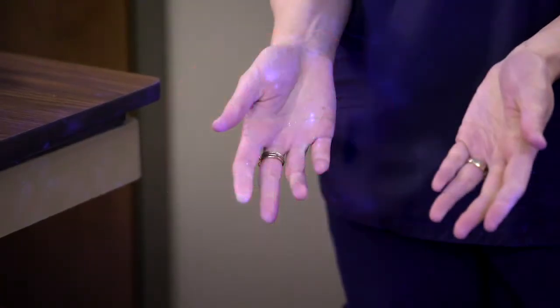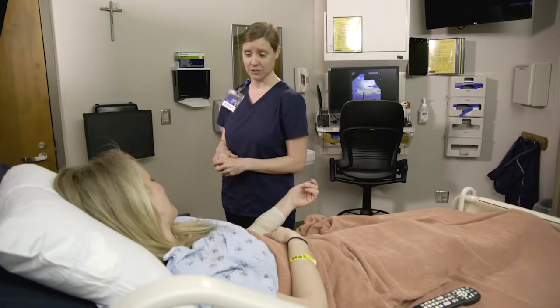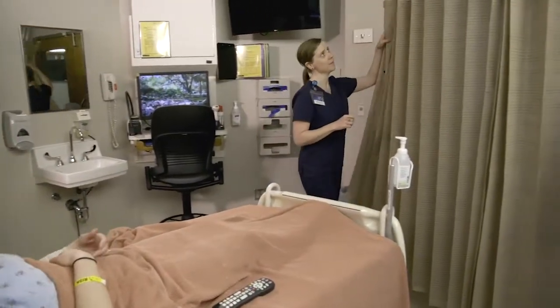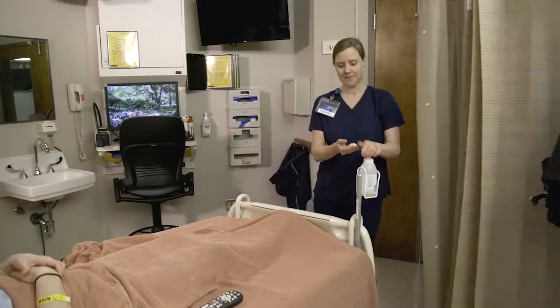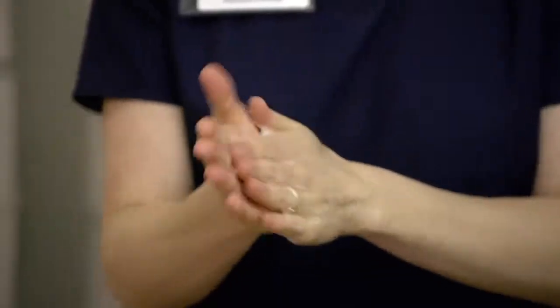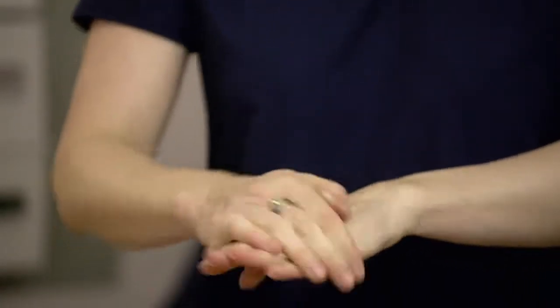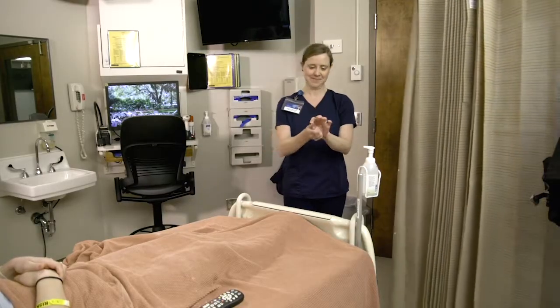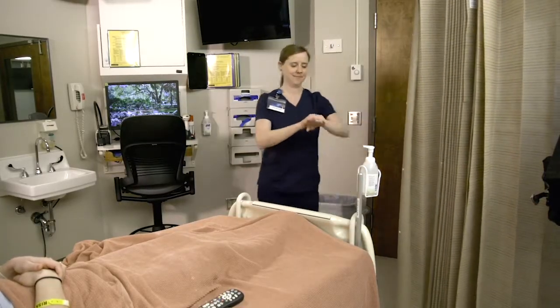Stop! This is a moment for hand hygiene. Hands must be cleaned after gloves are removed. When using hand sanitizer, cover all surfaces of your hands and focus on the fingertips. Rub your hands until they're dry. If this does not take at least 15 seconds, you did not get enough sanitizer product in your hands.